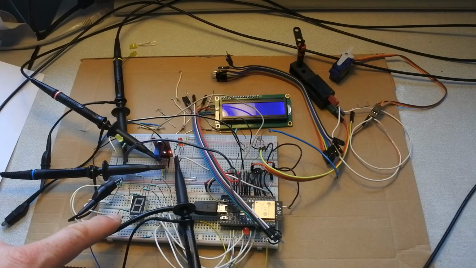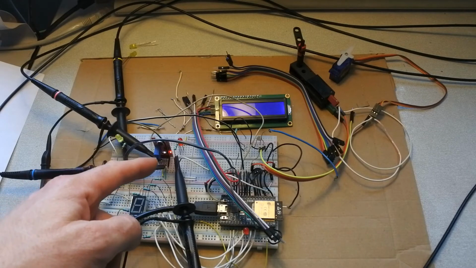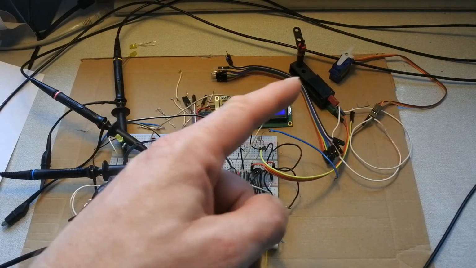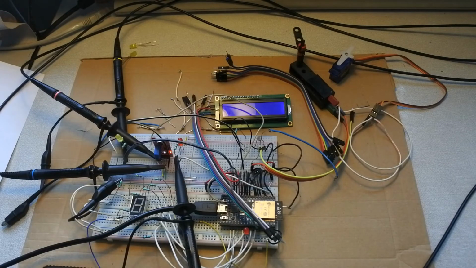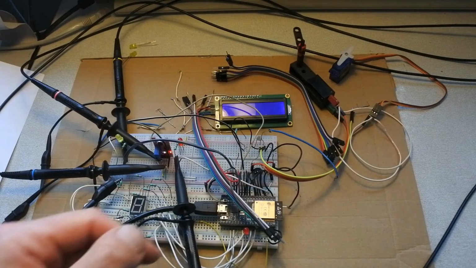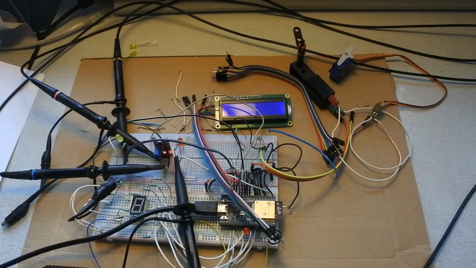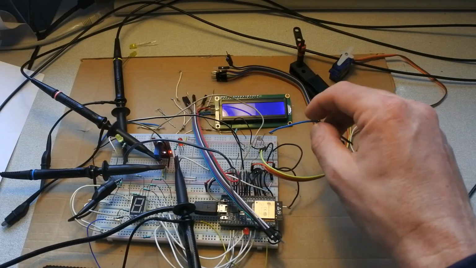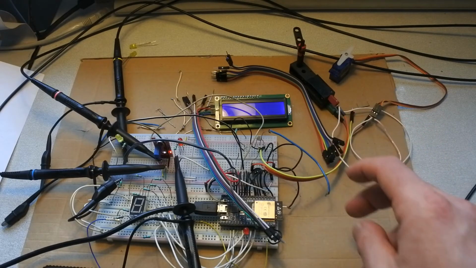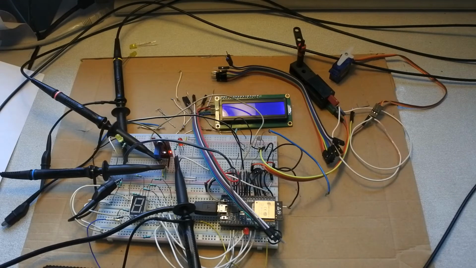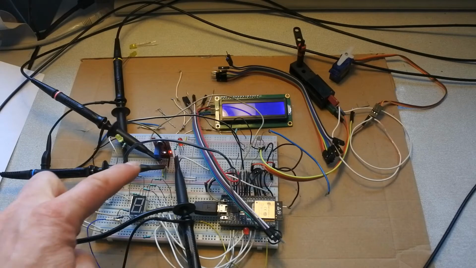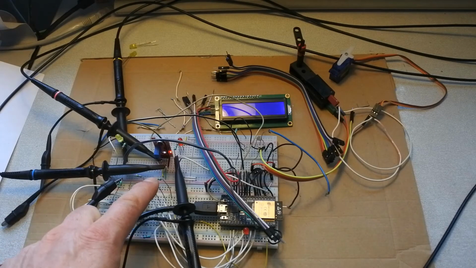LED, 7-segment display, 7 LEDs, event microphone, LCD, motors, and LDR, light dependent resistor. Currently I am trying to get some sensible data out of the microphone.